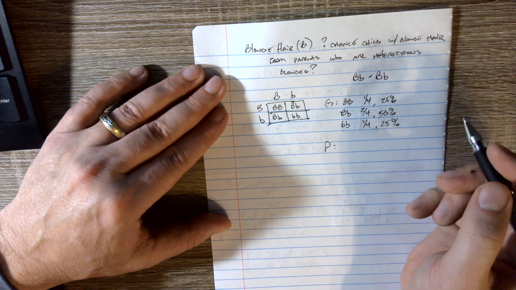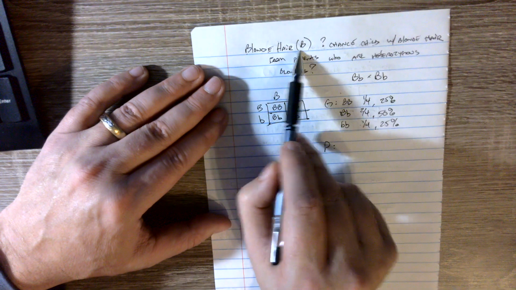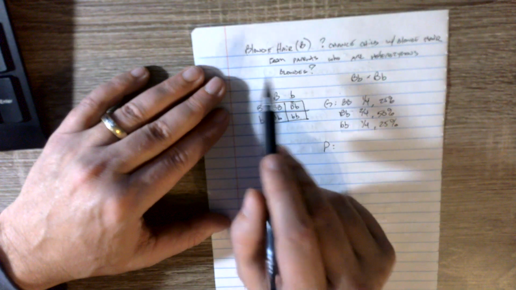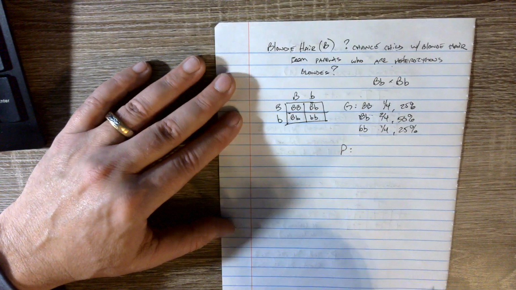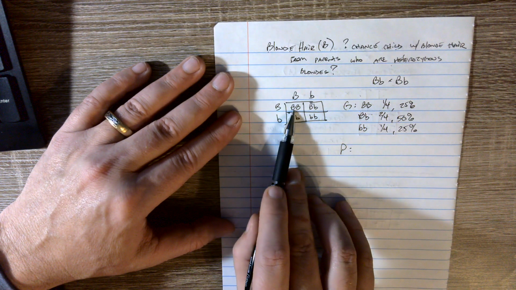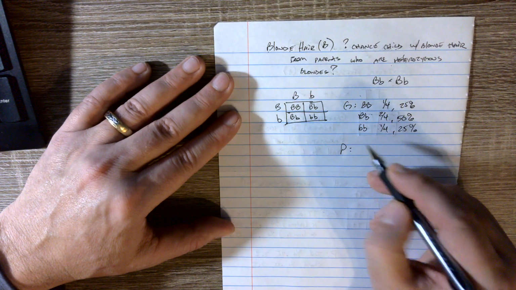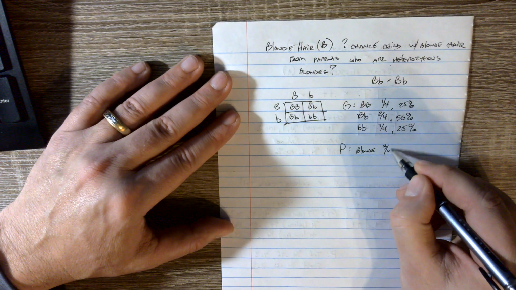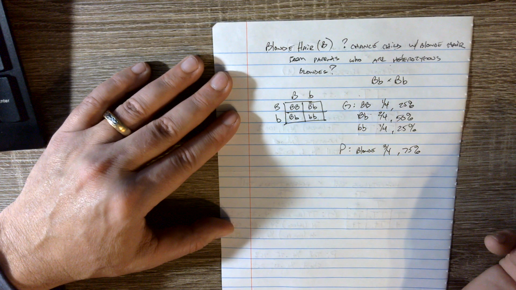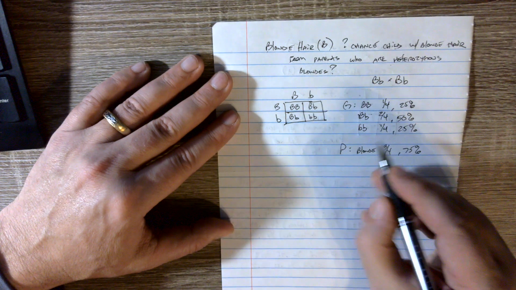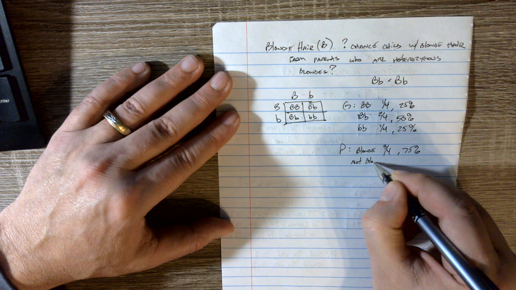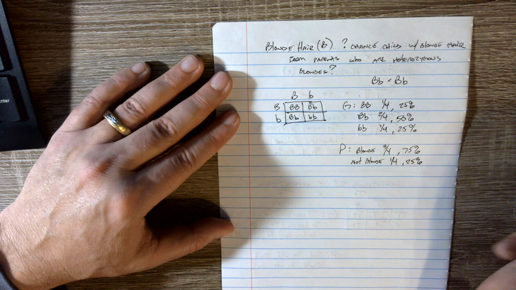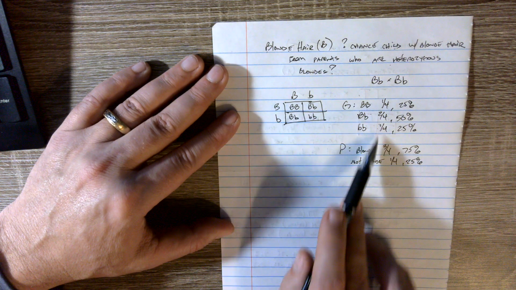All right, phenotype. So blonde hair is dominant. It doesn't say anything about what the alternative is, so we just call that not blonde. So blonde hair is dominant, so it looks like we got blonde, blonde, blonde. So blonde, 3 out of 4, 75%. And then we got one chance of not blonde, and that's 1/4, 25%.